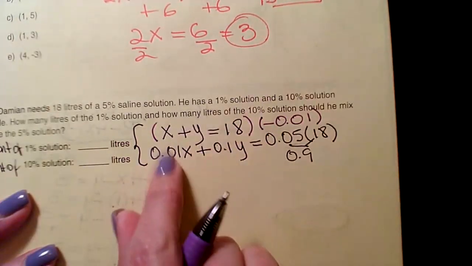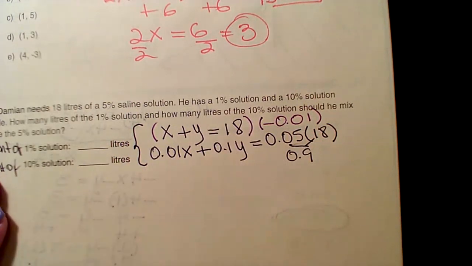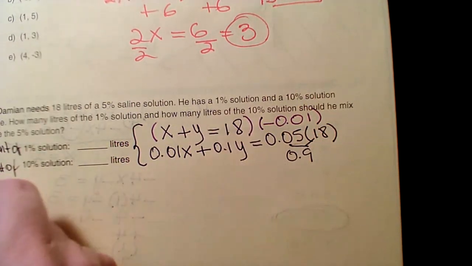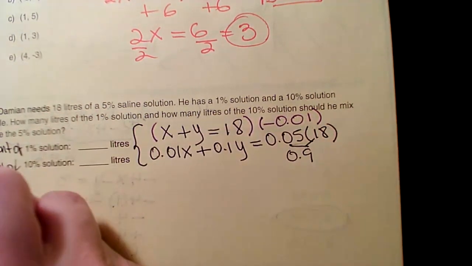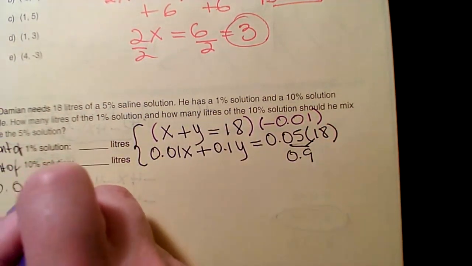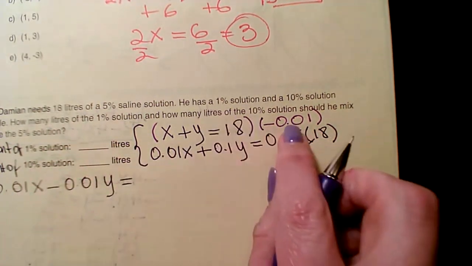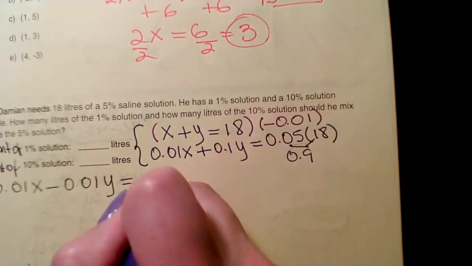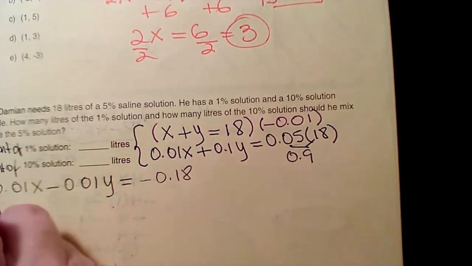And once I multiply it, I could eliminate it with this one. So let me do that. Let me show you. -0.01x minus 0.01y. 18 times this is going to be equal to -0.18. And this one stays the same.